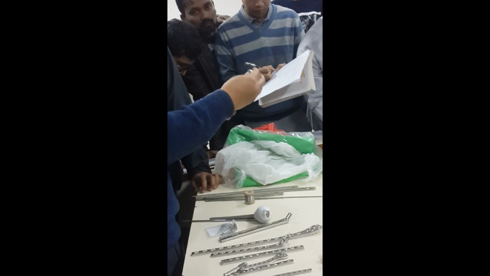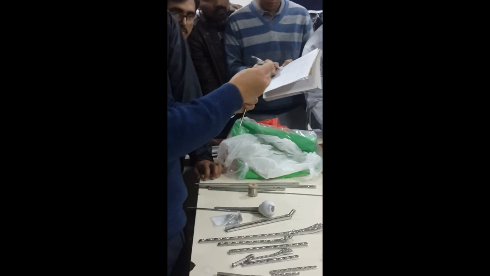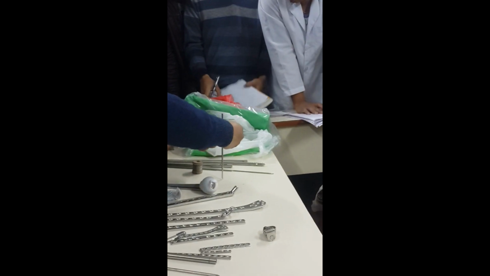In the universal clamp, one hole is for the pin to stay like this.